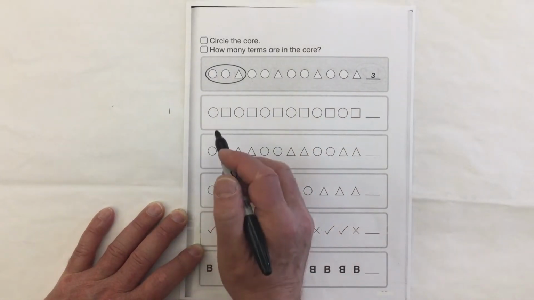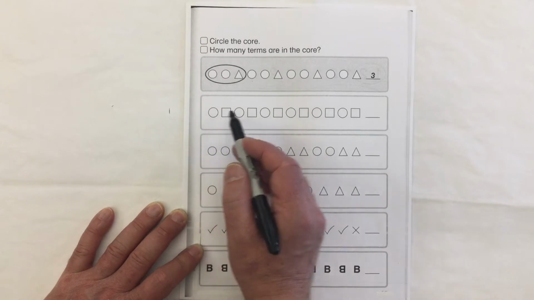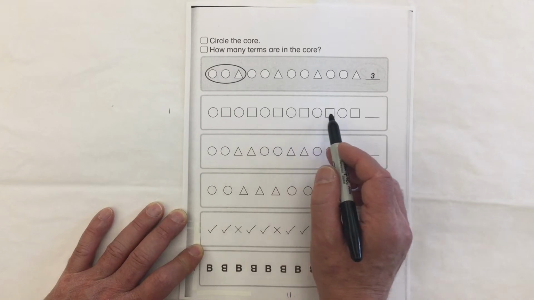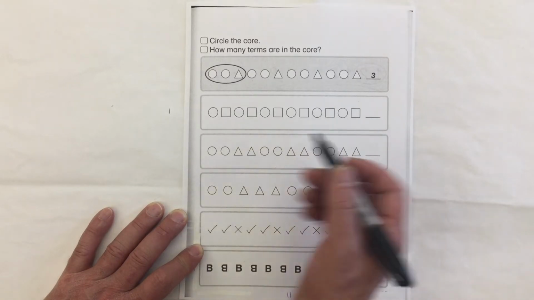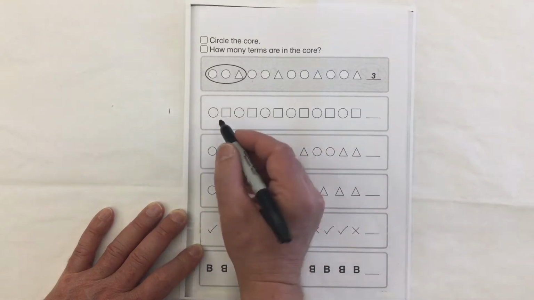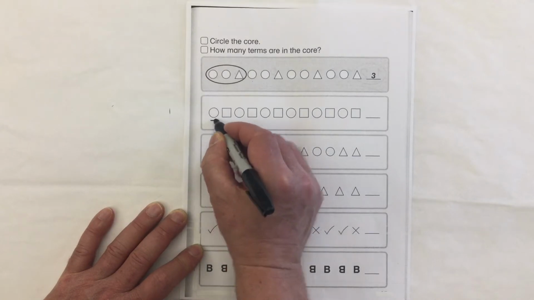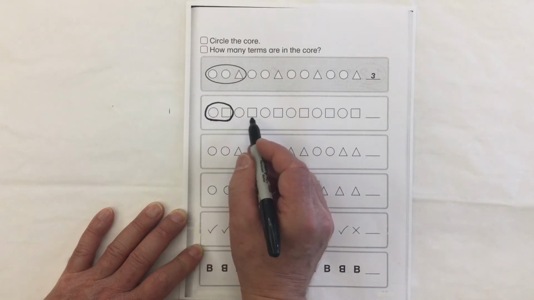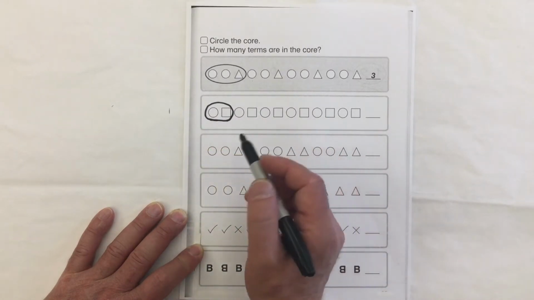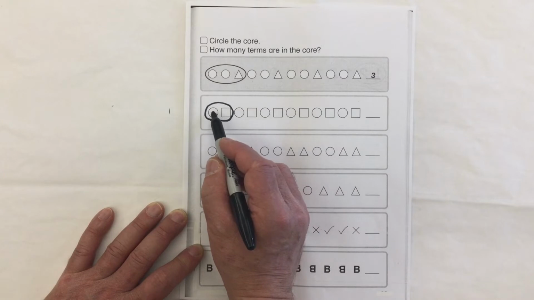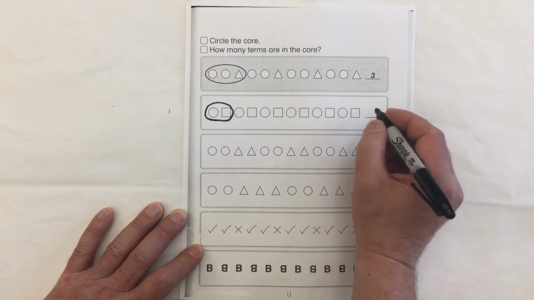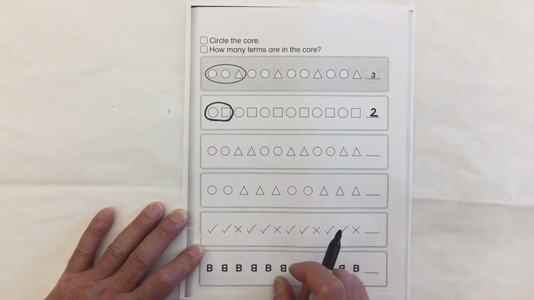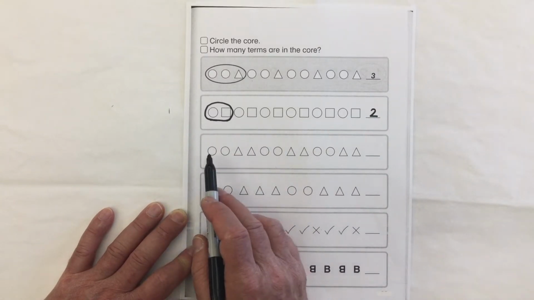So let's take a look at this pattern. Circle, square, circle, square, circle, square, circle, square, circle, square, circle, square. So we can see what the pattern is. Our core is circle, square. This is the core. This is the part that gets repeated. How many terms are in this core? Well, 1, 2. So on this line, they want us to write 2 for the number of terms in the core.